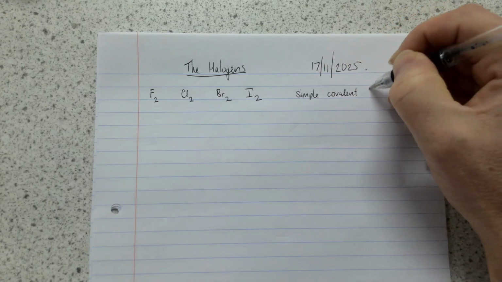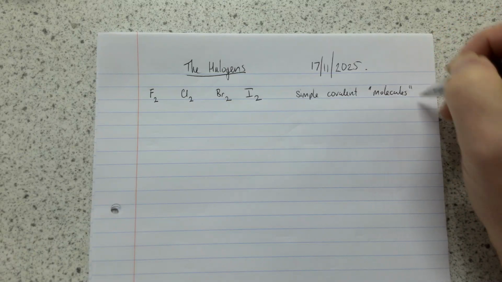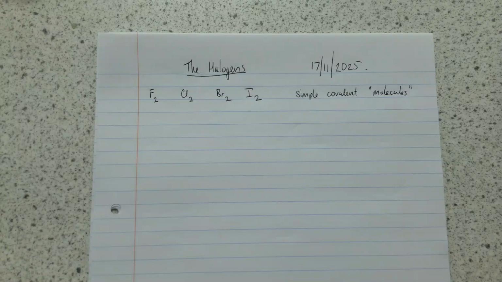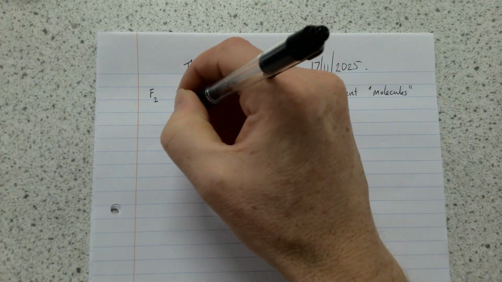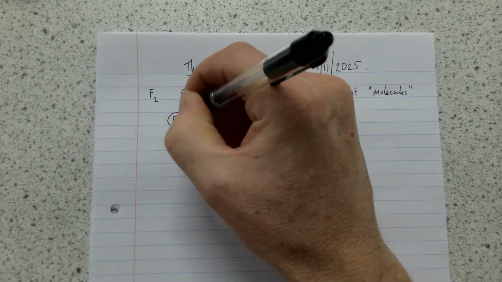So we can use the word molecules, therefore, which with simple covalent is the only time we can use the word molecules. So they've got strong covalent bonds between the atoms, which is a shared pair of electrons.